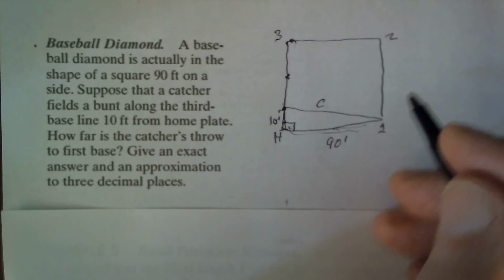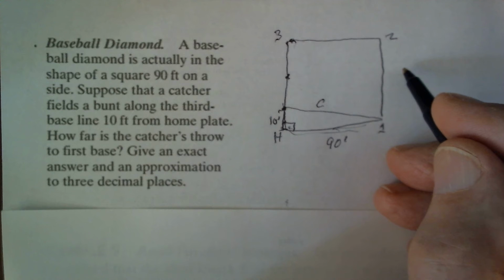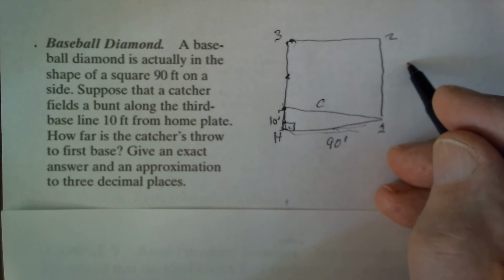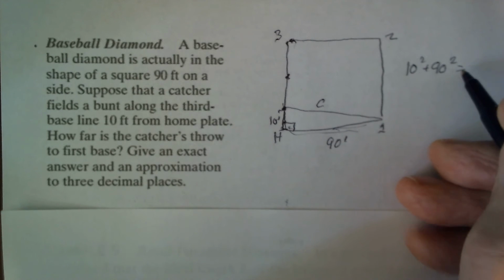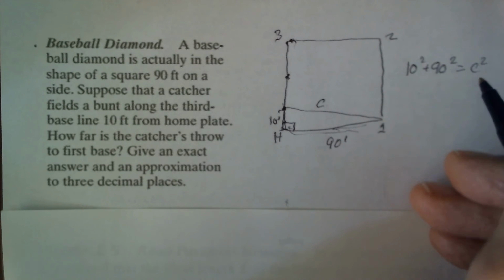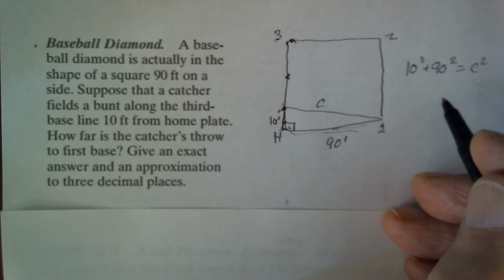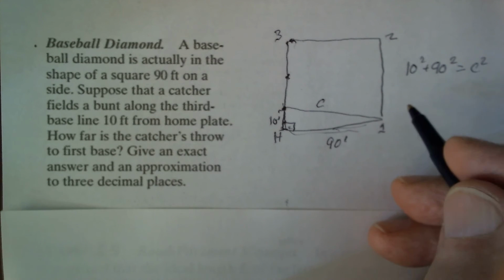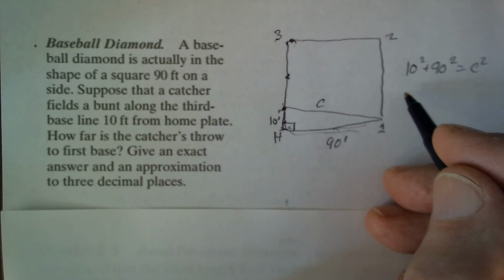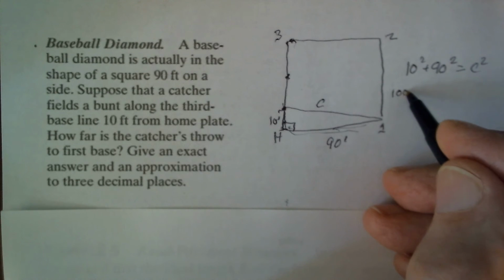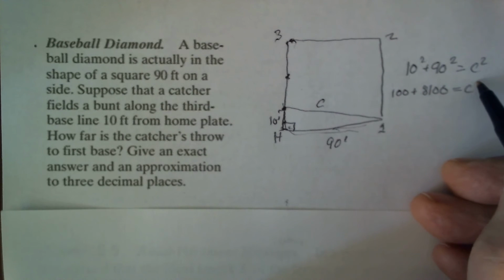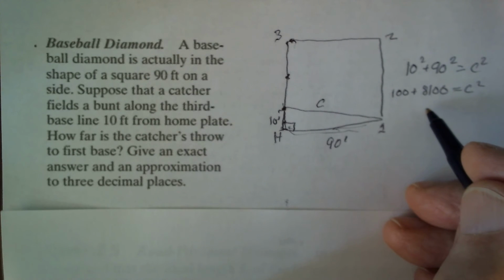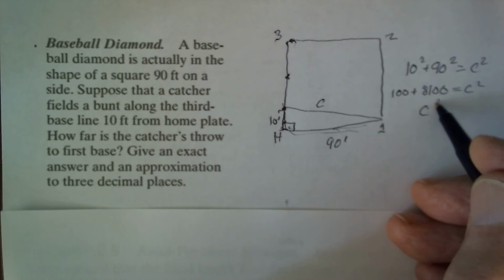So in other words, we have 10 squared plus 90 squared equals c squared. So it would be 100 plus 8100 equals c squared, or c squared equals 8200.